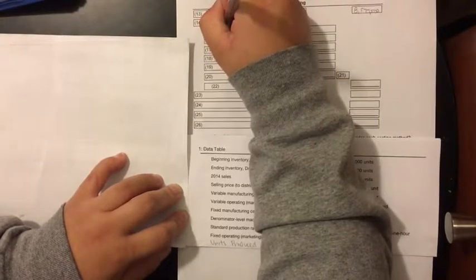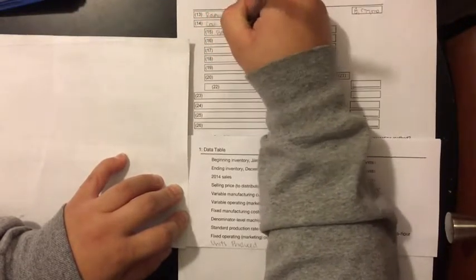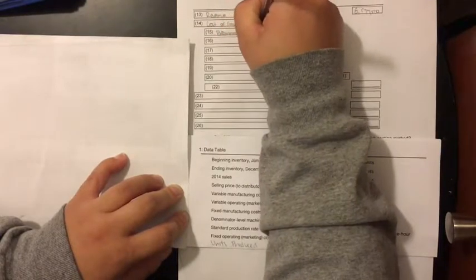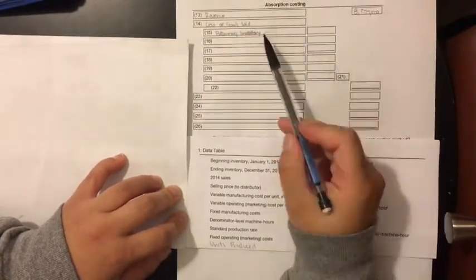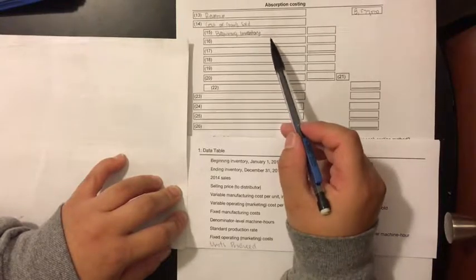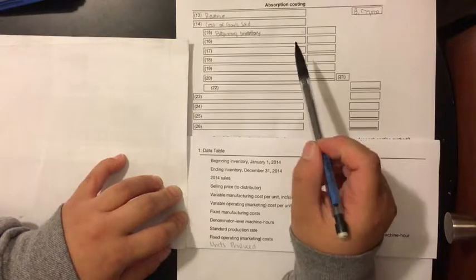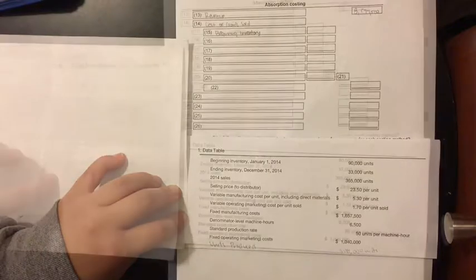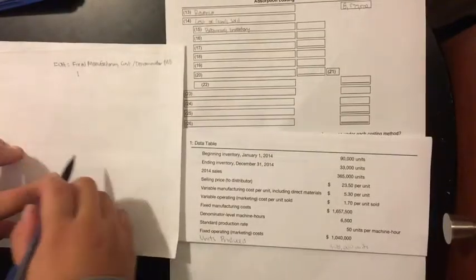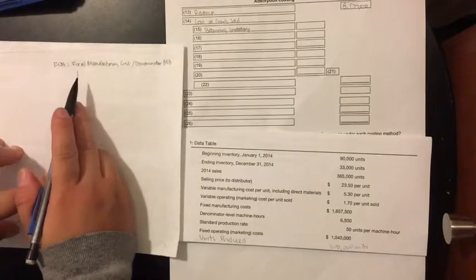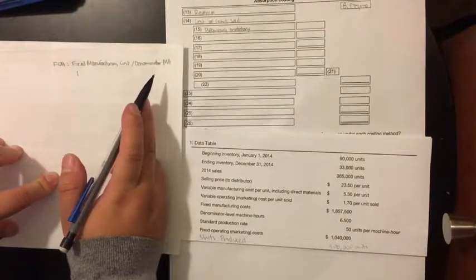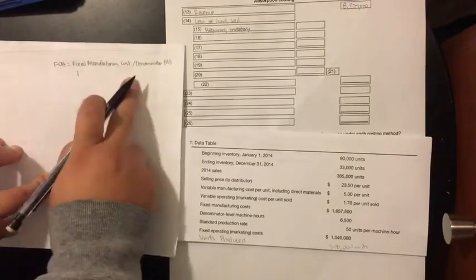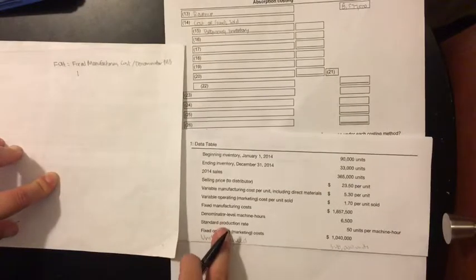And after that's going to be our beginning inventory. So in order to find our beginning inventory for the absorption costing, it's going to be different compared to our variable costing. First, we need to find our fixed overhead rate. In order to find our fixed overhead rate, we are going to divide our fixed manufacturing cost by our denominator of machine hours. Once we get that answer, we're going to divide that by our standard production rate.